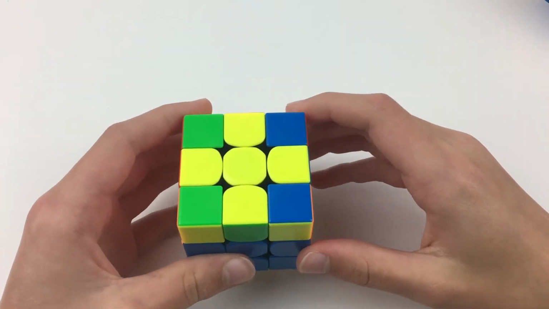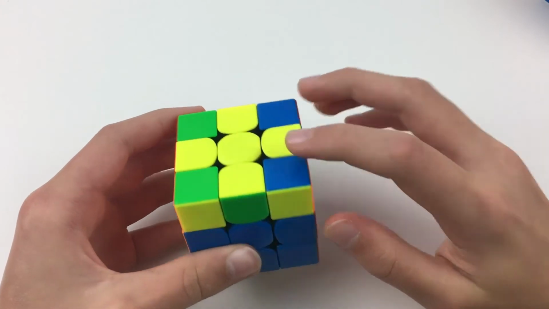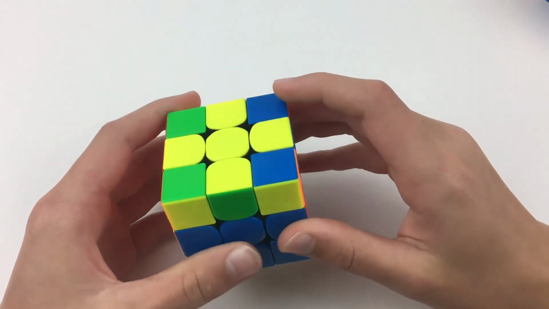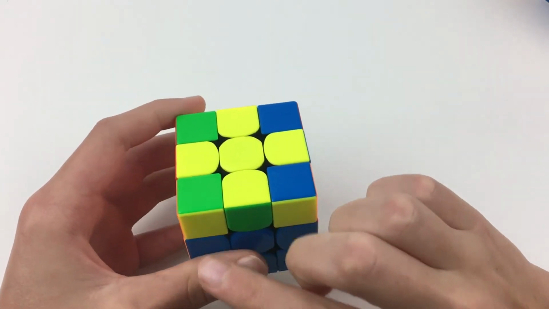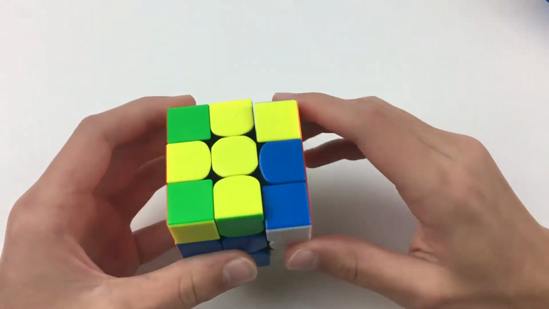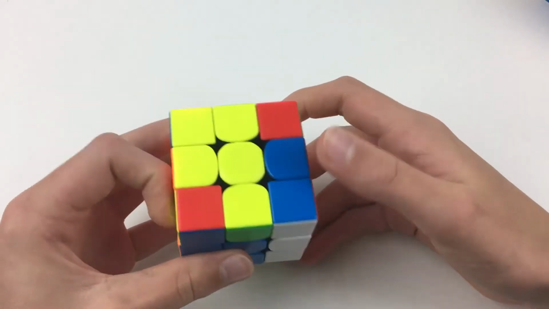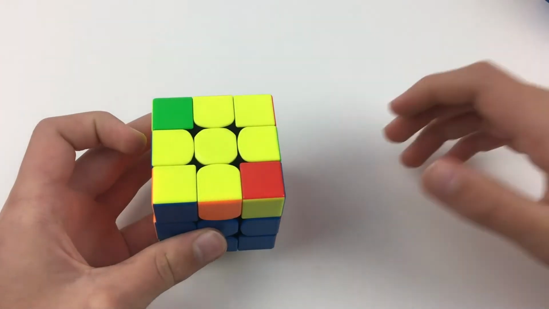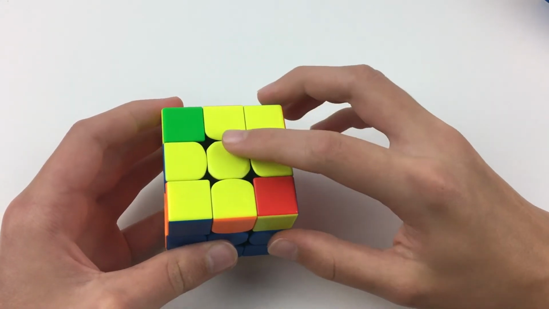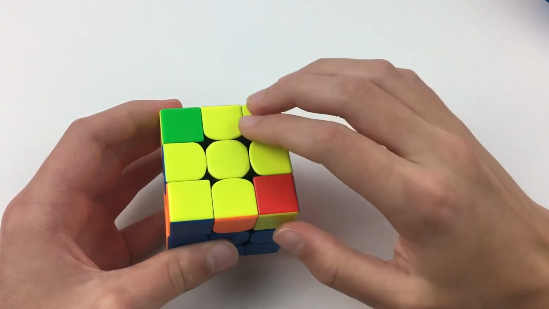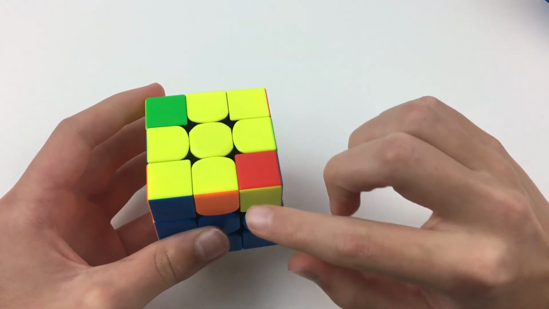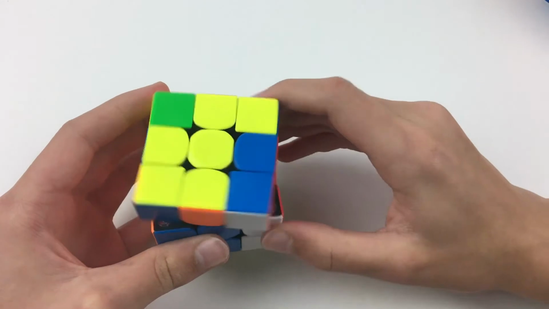The next case is where you just have a cross on top and you have the 2 corners here and the 2 corners here. Just make sure that you have the corners facing towards and away from you, not to the left and the right, and then do this algorithm. In this case, we call it the bow tie. You have one end here and one end here, not like this. Make sure this corner is facing towards you and then do the algorithm.